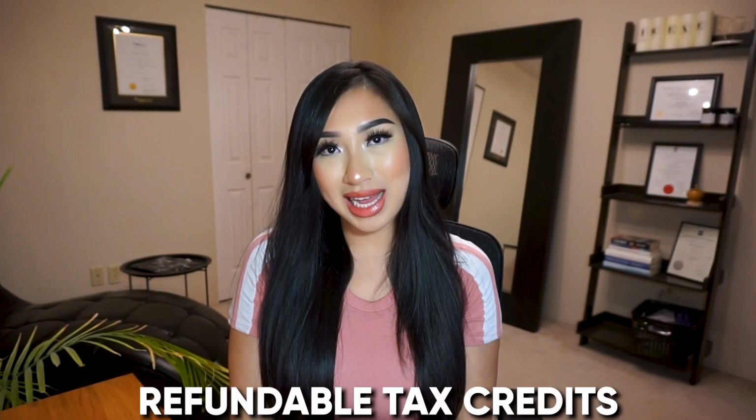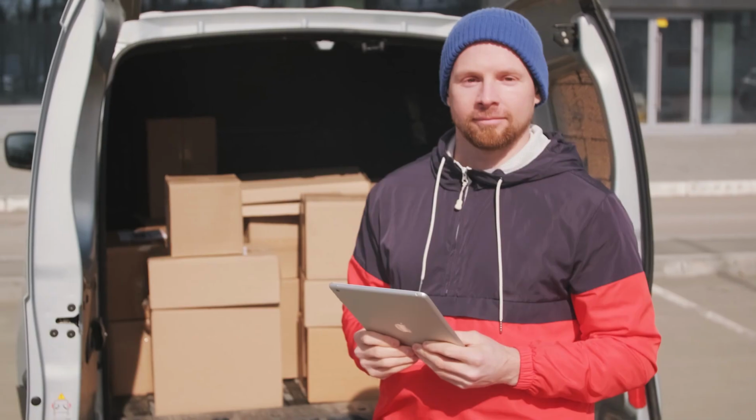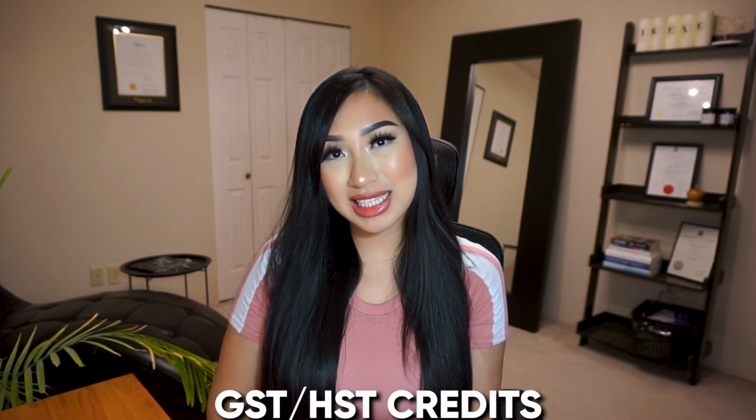As for refundable tax credits, these can be used to reduce your tax bill, and any unused tax credits will be refunded to you. So going back to that example, if you had a refundable tax credit of $1,000 and you only owed $800 in income taxes, that additional $200 of tax credits will be refunded to you. Some examples of refundable tax credits include Canada's worker benefit, the GST/HST credits, the eligible educator school supply tax credits.